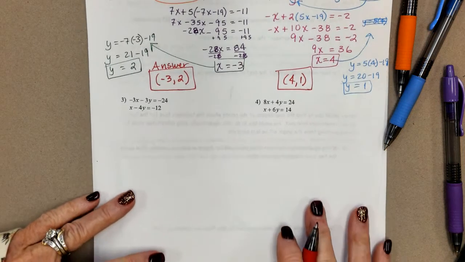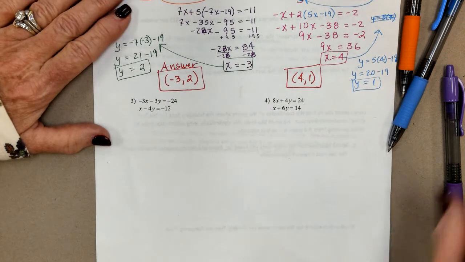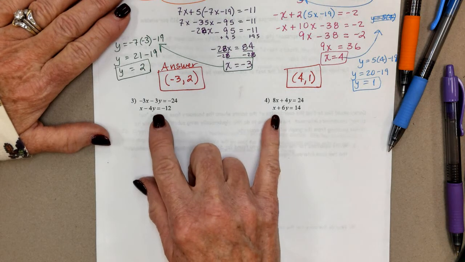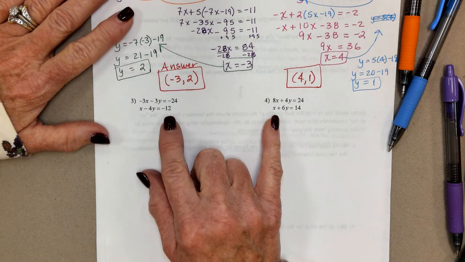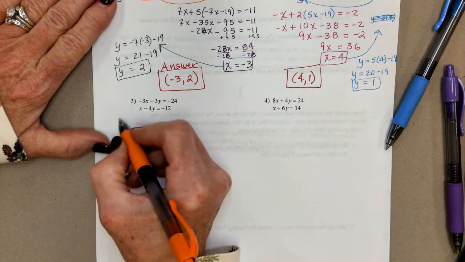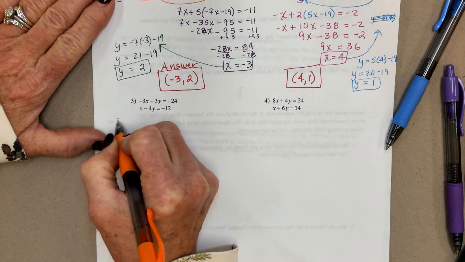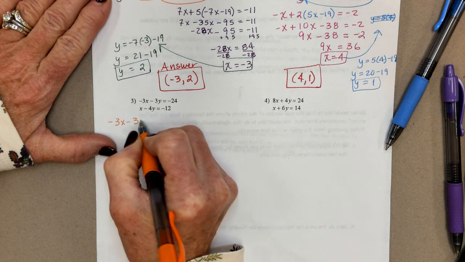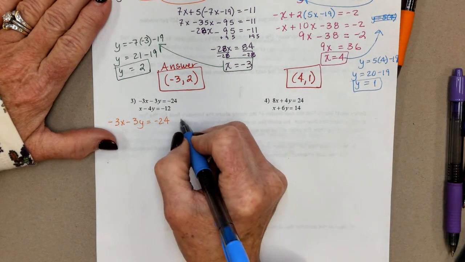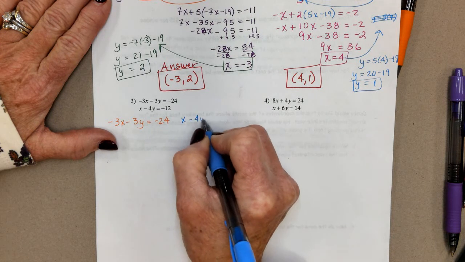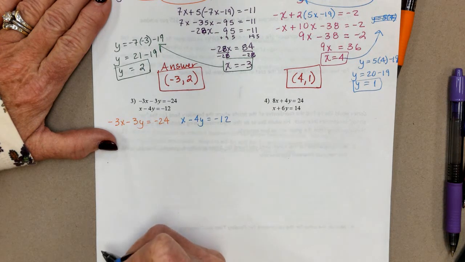Now, these two down here get a little bit tougher because if you look, in each case I do not have a y equals on anything. So we're going to have to get those into that form. If I write my equations, negative 3x minus 3y equals negative 24, and x minus 4y equals negative 12.